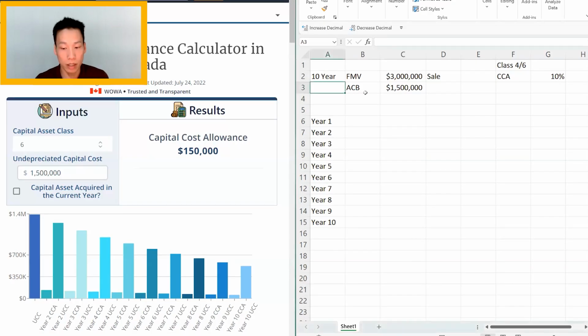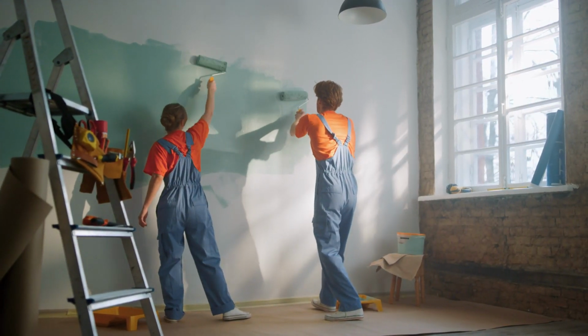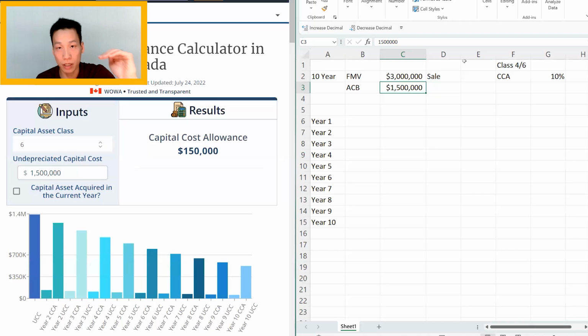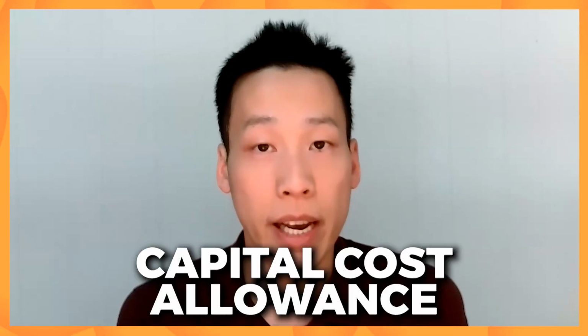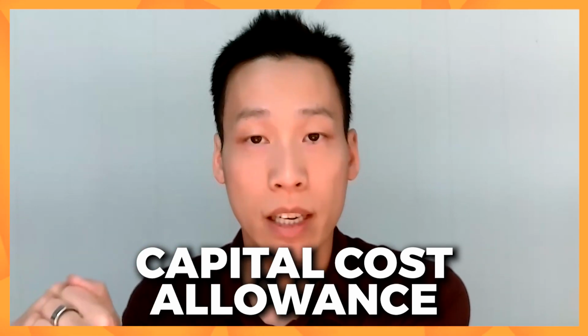So the building was acquired, let's just say 10 years ago, for 1.5 million. I'm also excluding the fact that you've made renovations and additions onto it, just to keep it really simple. You purchased it for 1.5 million, and 10 years later it's $3 million. CCA is an optional deduction that you can elect to take. If you take that election in that year, you are eligible to reduce your taxable income.